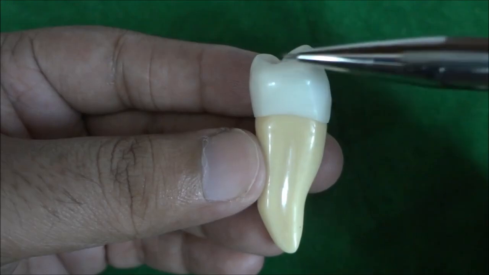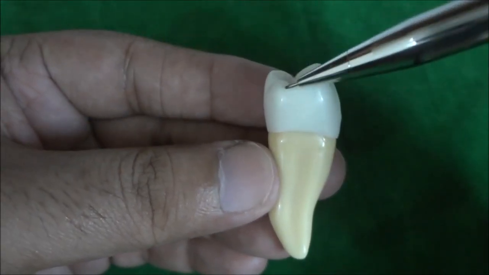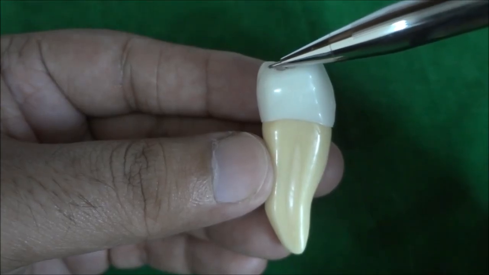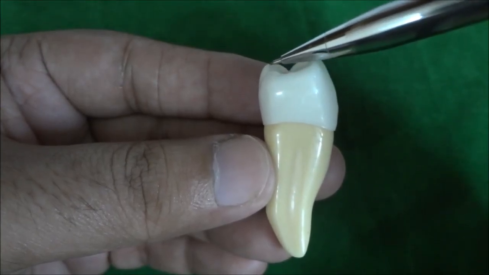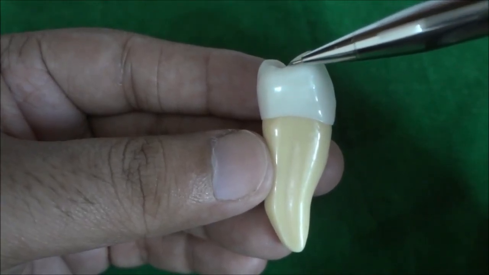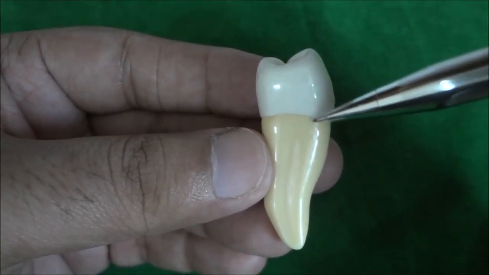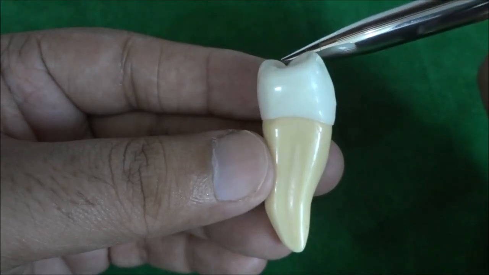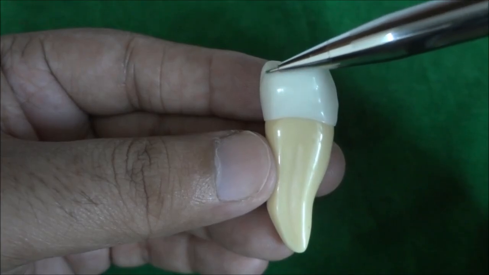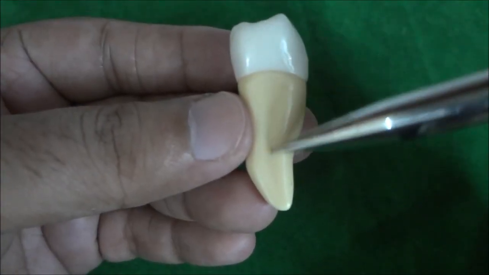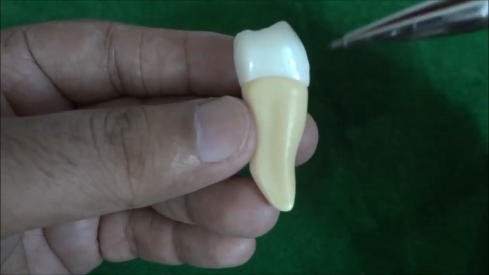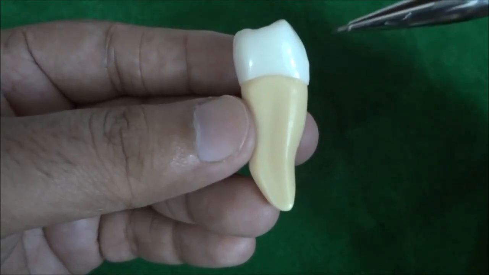From the distal aspect, this cusp is the buccal cusp, this smaller cusp is the distolingual cusp, and in the background this is the mesiolingual cusp. The distal marginal ridge is more cervically located, more near the cervical line, as compared to the mesial marginal ridge because of the shorter distolingual cusp. On the root surface there is a developmental depression. Otherwise, the crown is very similar to the mesial aspect.